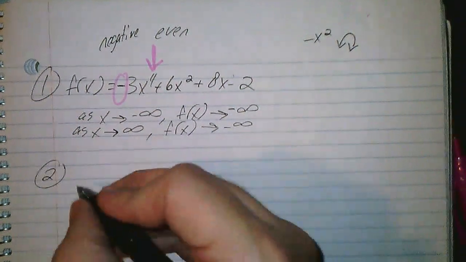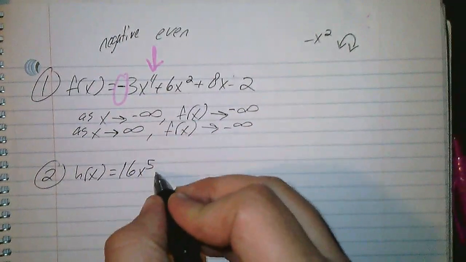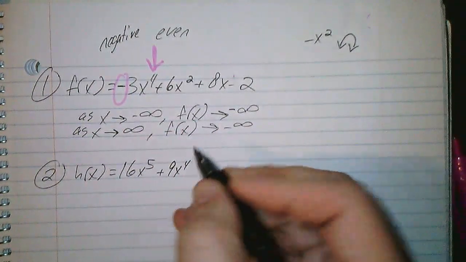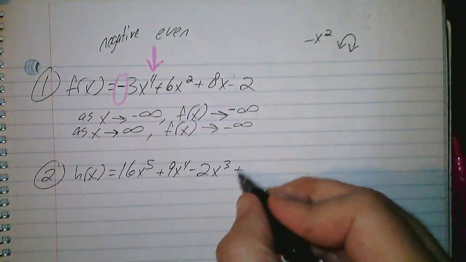Another example. Again, the polynomial itself doesn't matter. We can have all of these x terms going in descending order.